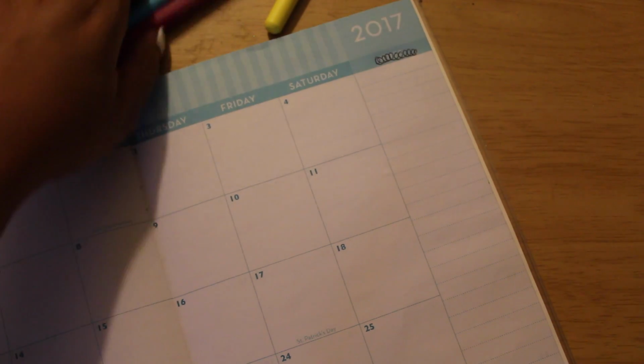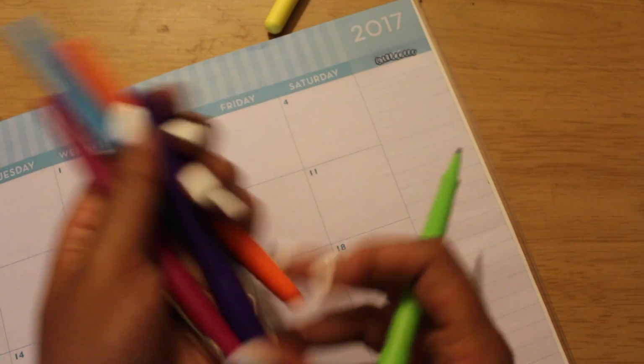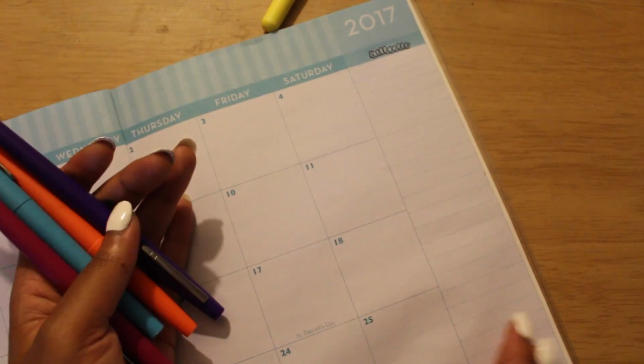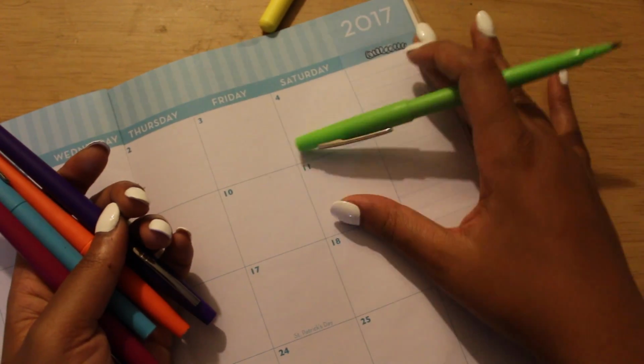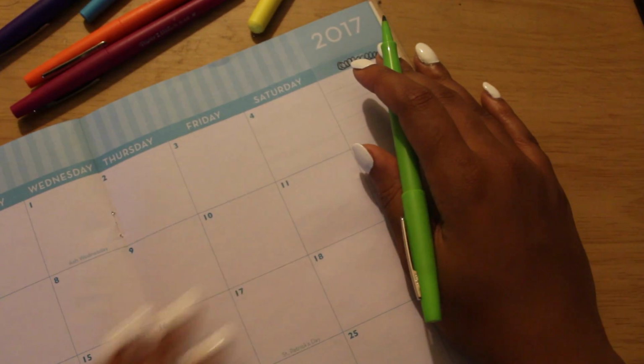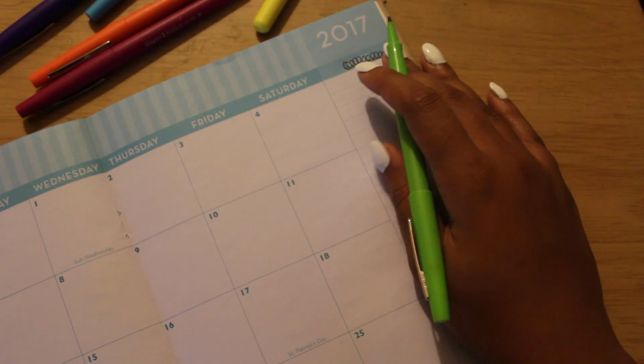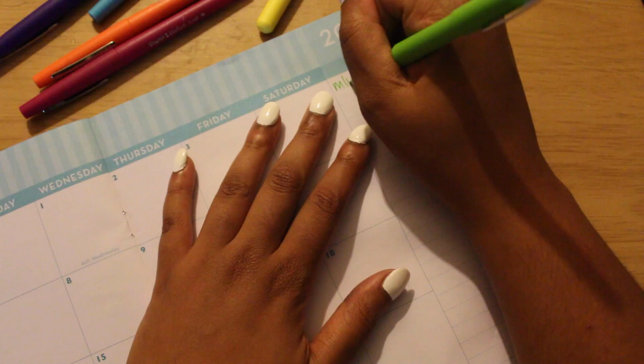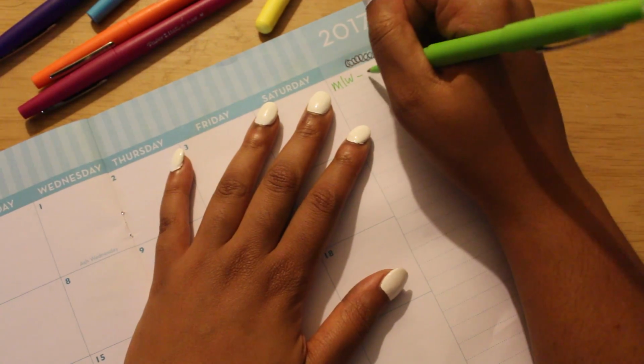Paper Mate Flairs come in an array of colors. They don't bleed through the page regardless of what planner you're using, regardless of how thin the paper is, because this paper is not thick. So that is that. Let's start with Monday, and I'll do the Monday, Wednesday, which was academic writing.